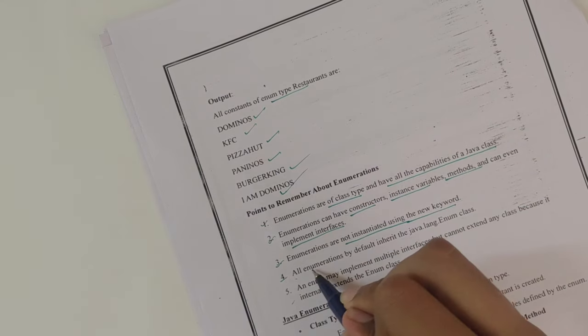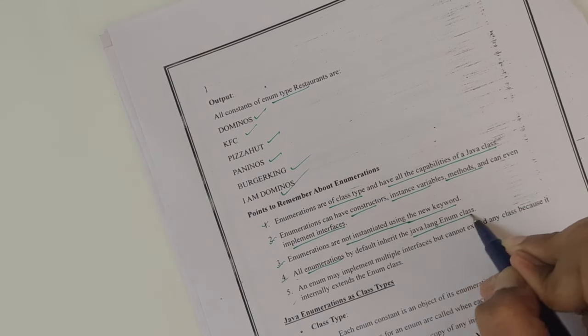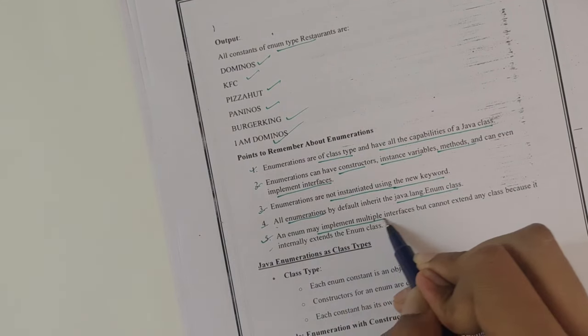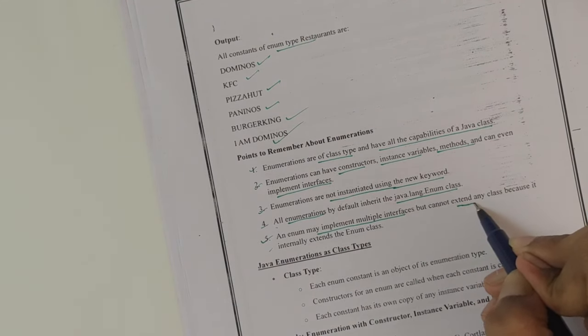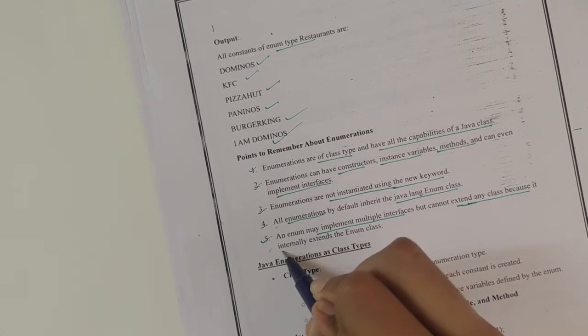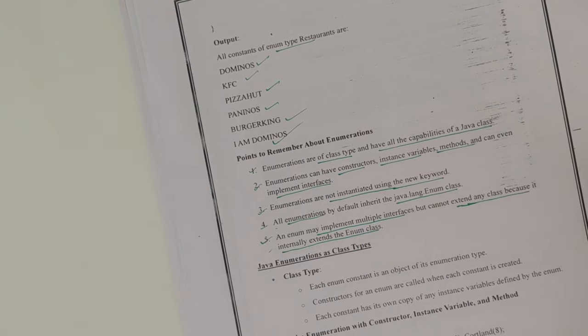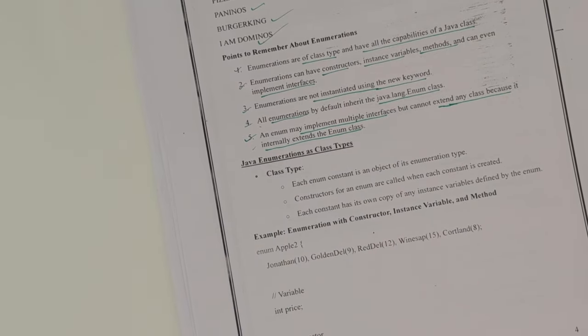Now all these enumerations by default are present in the java.lang.Enum class. Now an enum may implement multiple interfaces, but it cannot extend any class because it internally extends the Enum class. That means an enum can only extend the Enum class, but it cannot extend any other classes, and also it can implement multiple interfaces as well.